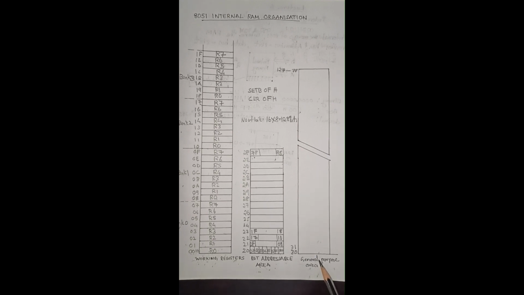This area is also like this, but the change is that in the other area each location has a specific name, right? But in this area, there is no specific name for each location. We can address each location using its address. So if we want this location, you can use this address. This location can be used by a programmer in his program to store some values.